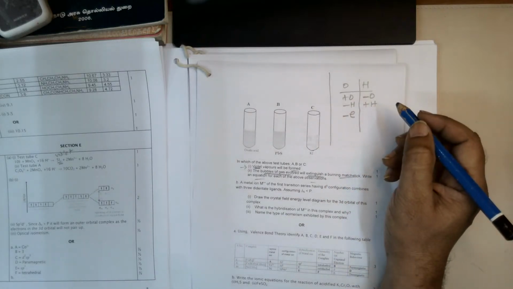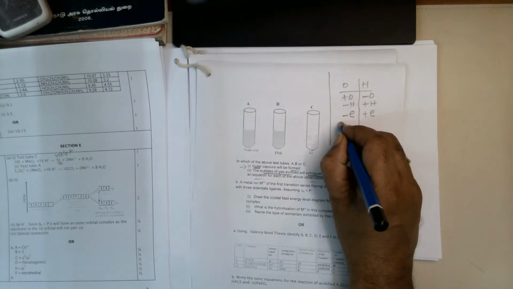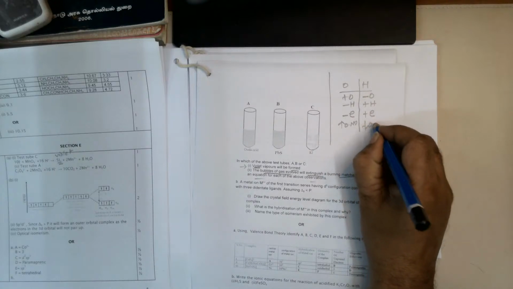Removal of electron is oxidation. Addition of electron is reduction. Okay. And in terms of oxidation number, increase of oxidation number is oxidation. Decrease of oxidation number is reduction. Do you understand this? Okay.